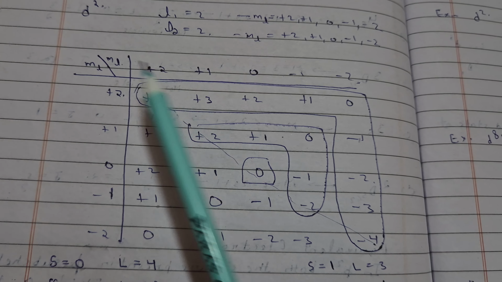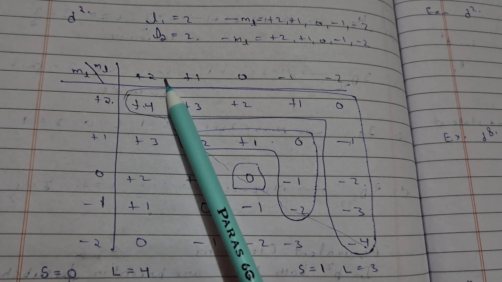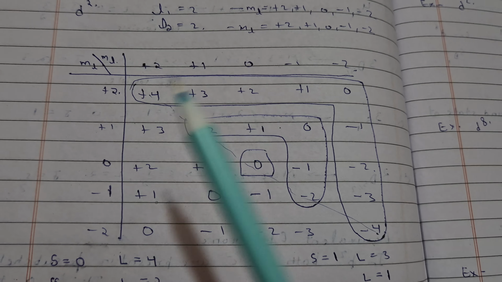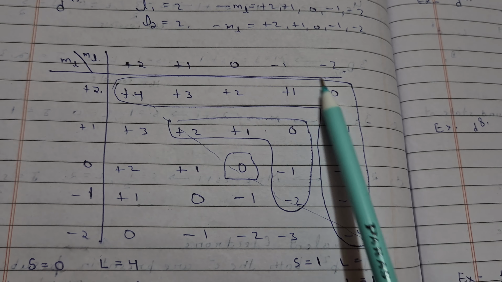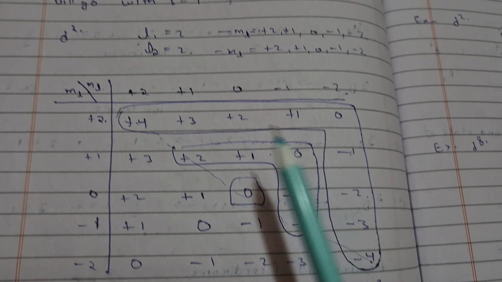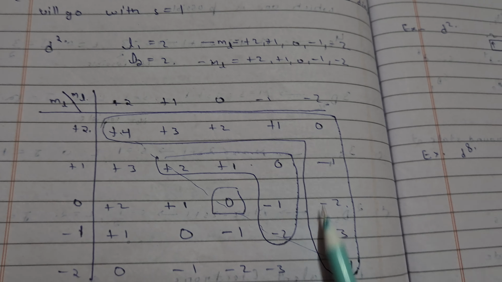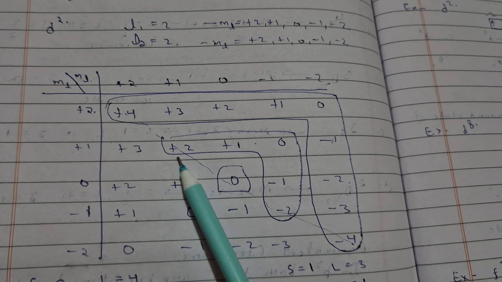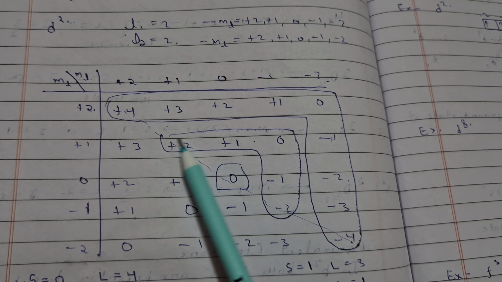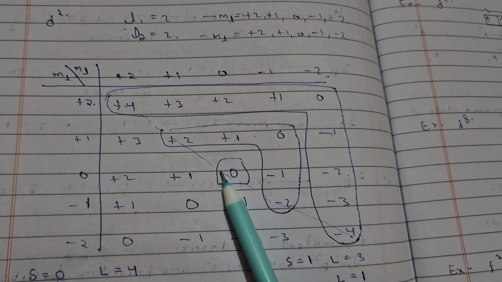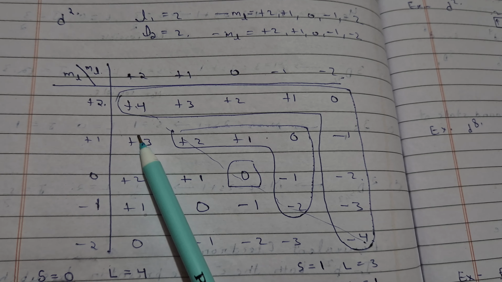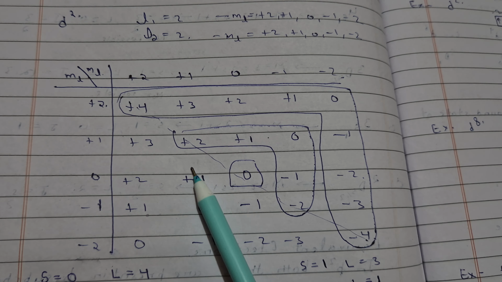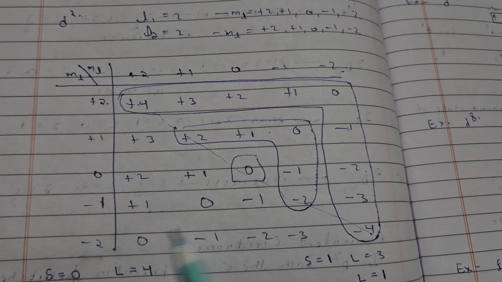So again we will make a matrix system. Add them, and you will get something like this. There is plus 4 to minus 4, this is 1, and this is diagonal to diagonal, so it will go with S equal to 0 only. And this is also diagonal to diagonal, so it will also go with S equal to 0, and this one also with S equal to 0. The off-diagonal elements will go with S equal to 1.